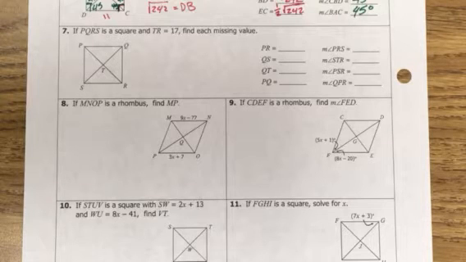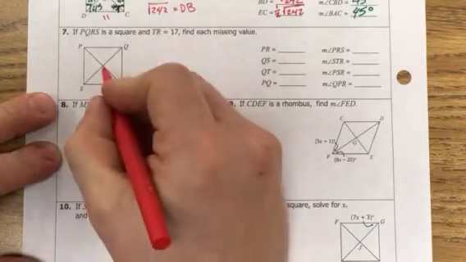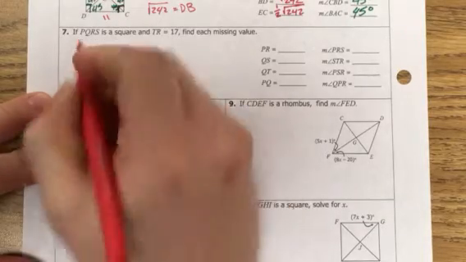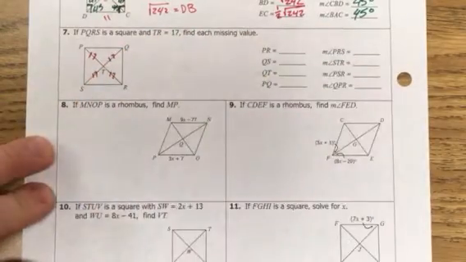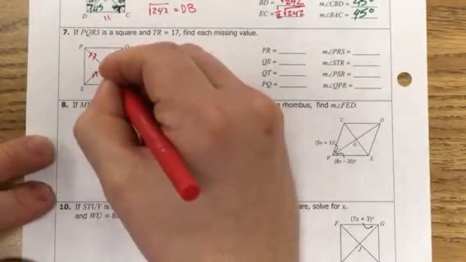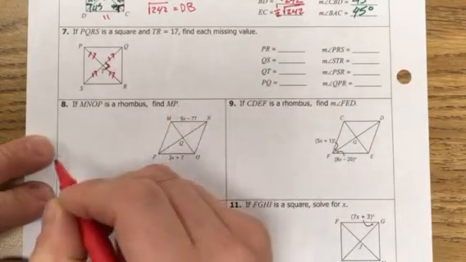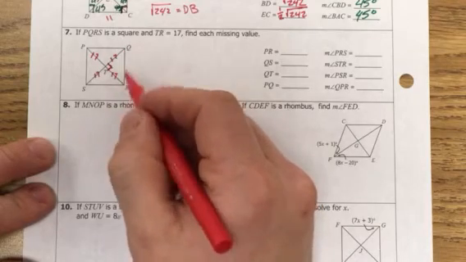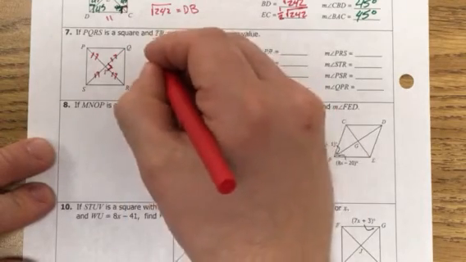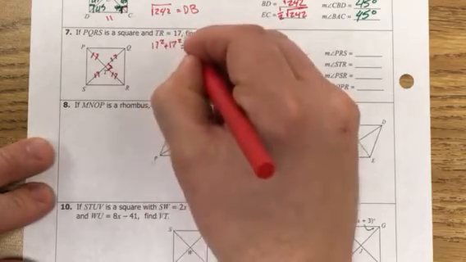Welcome back. Hopefully we looked at it and said that PQRS is a square and TR is 17, so I know that each piece inside must be 17. I'm going to use my rules, knowing that I've got perpendicular diagonals. I'm going to say 17 squared plus 17 squared will give me my side. So 17 squared plus 17 squared equals QR squared.